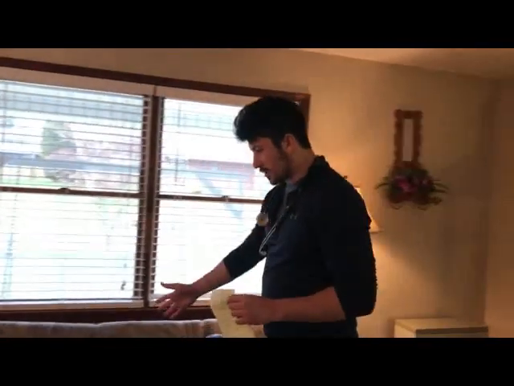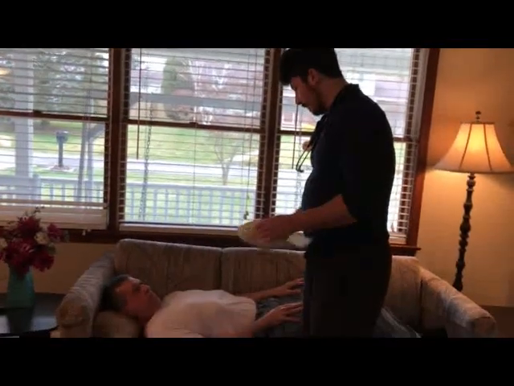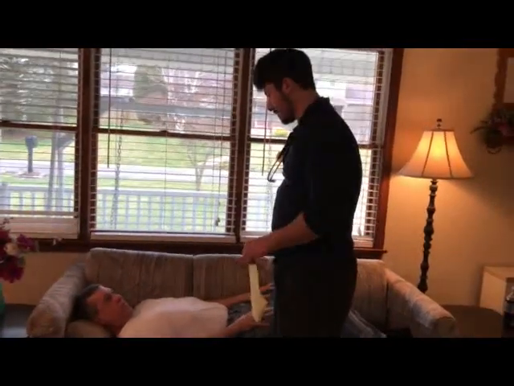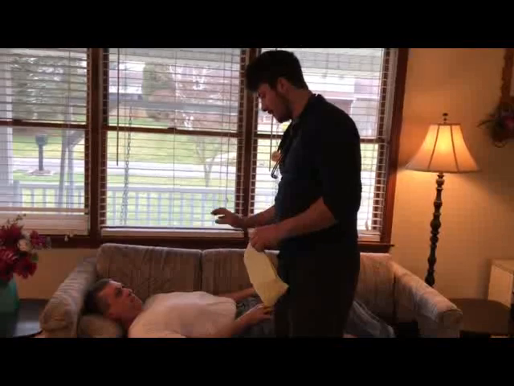Hi, this is Ryan's Abdominal Assessment. My patient is going to be my father. I have him lying in a supine position because that's optimal for an abdominal assessment.